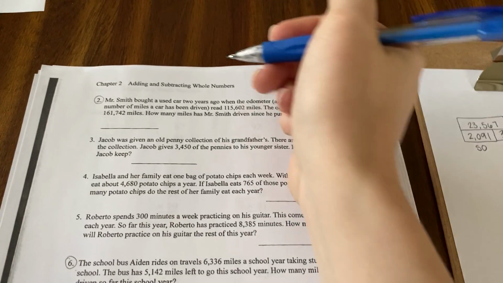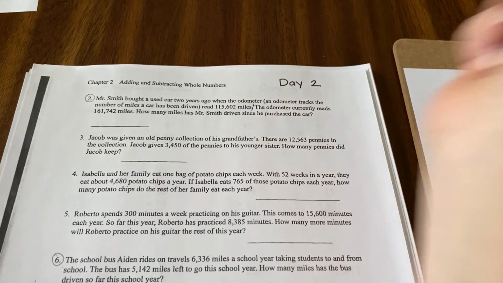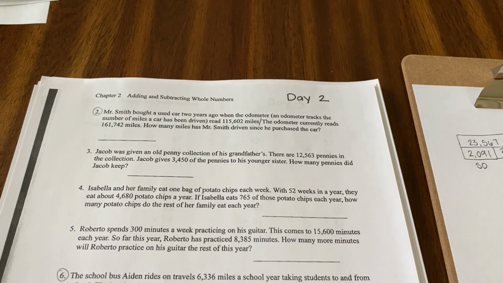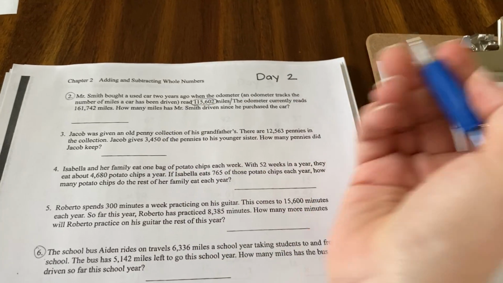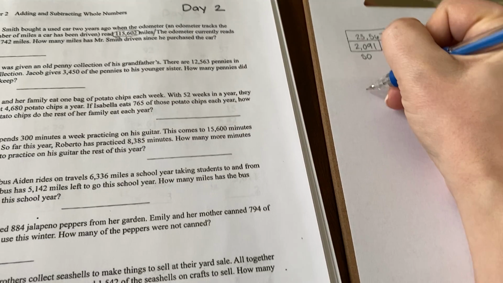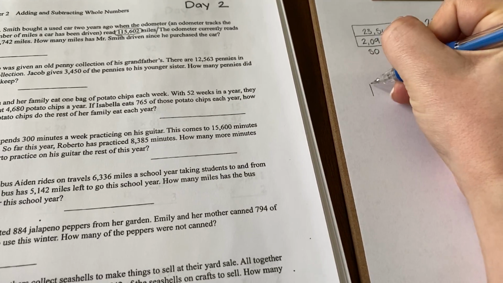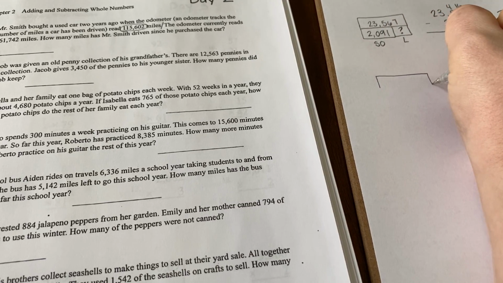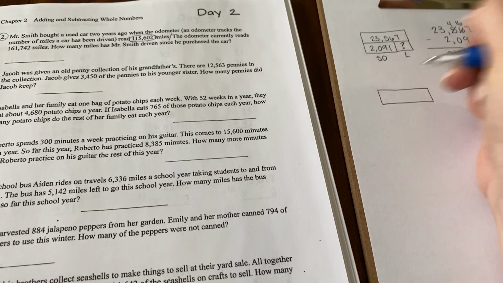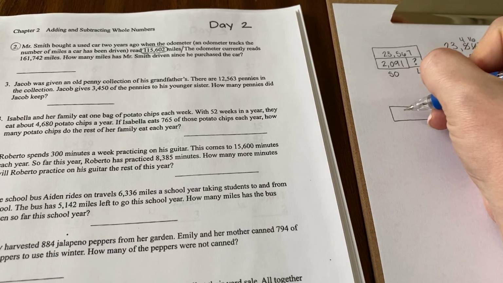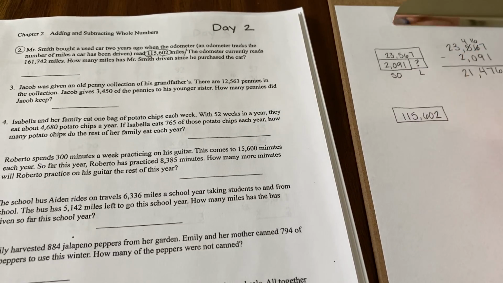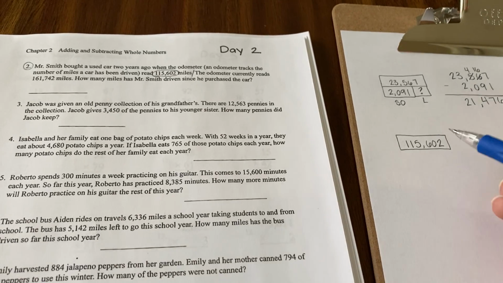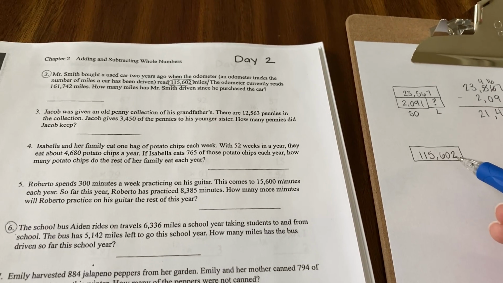So Mr. Smith bought a used car 2 years ago when the odometer read 115,602 miles. So I came to my first period, so I'm going to chunk it. I have a number, which means I can draw this out. So over here, I'm going to draw my box, and inside of it, we can put 115,602. Now, we need to determine what this represents.